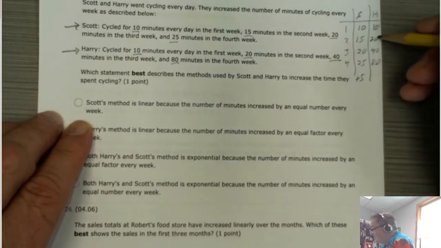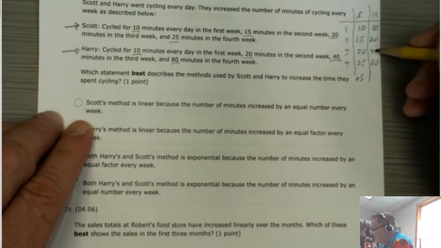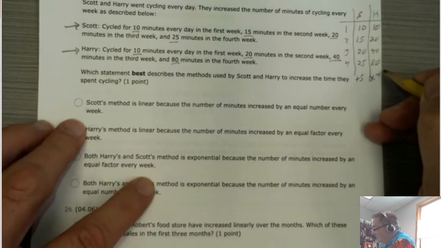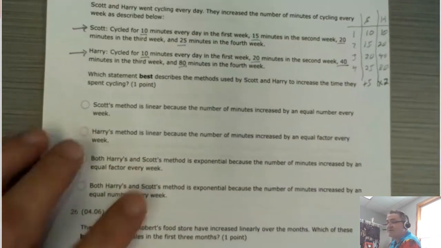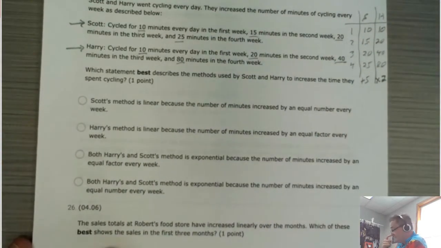This one went 10 to 20 to 40. So it looks like it's doubling, times 2. 10 times 2 is 20. 20 times 2 is 40. 40 times 2 is 80. So that's going by an equal factor of 2. That's going times 2. So this goes by an equal amount. This goes by an equal factor.